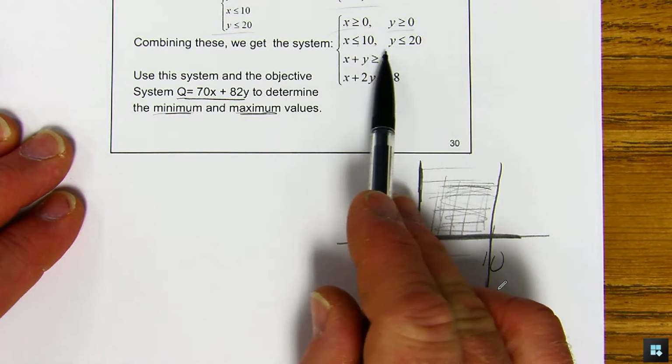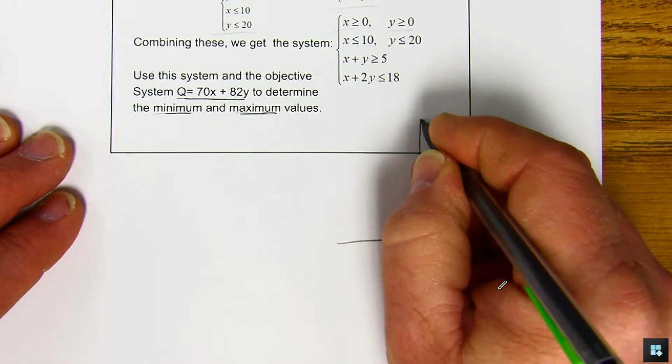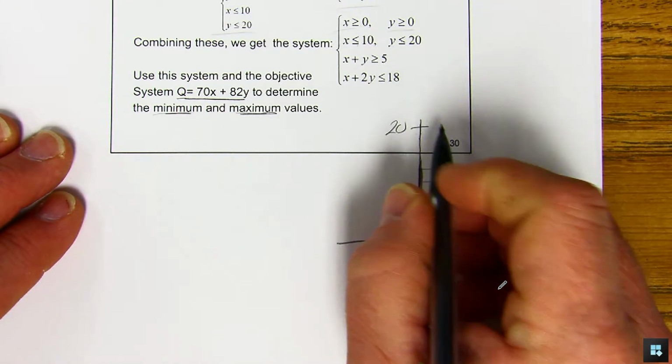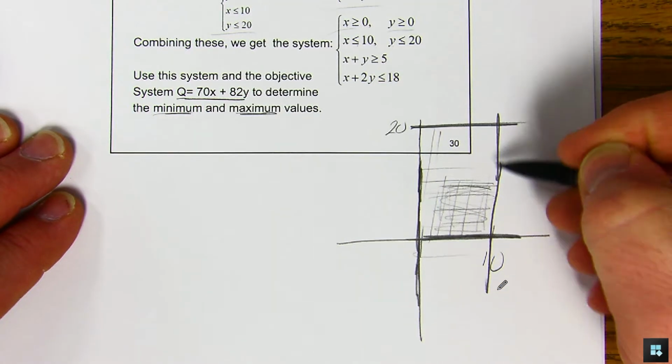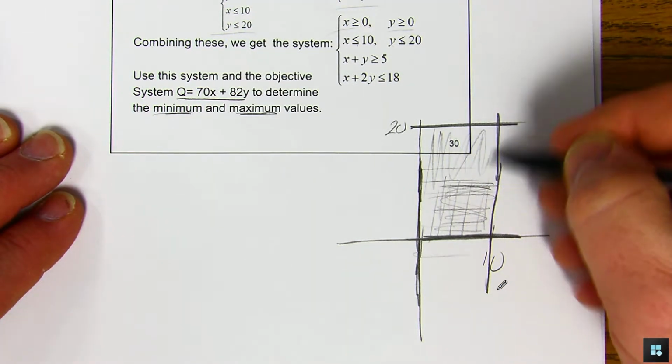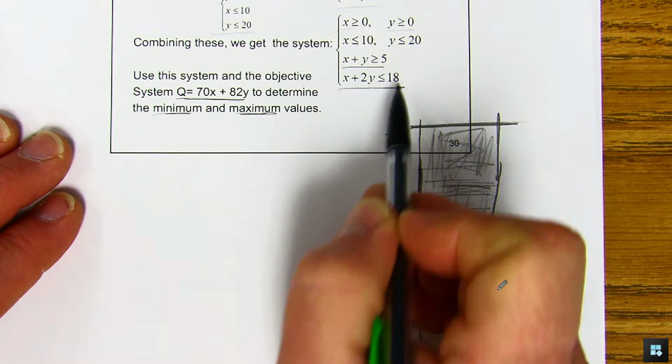And it says that y has to be less than or equal to 20. So I'm going to come up here and call this 20 right here, and it has to be less than or equal to 20. So now, if you look at it, we're looking at this box for right now, okay? Then we have these two equations right here.